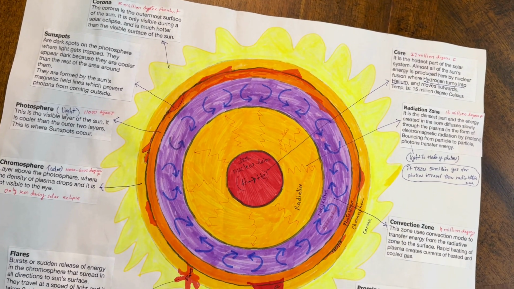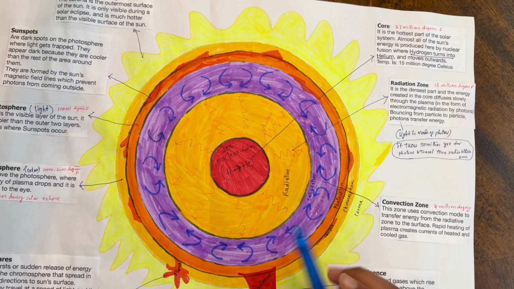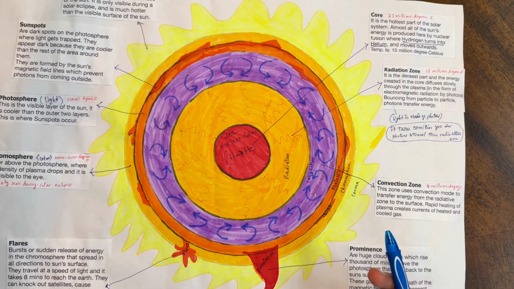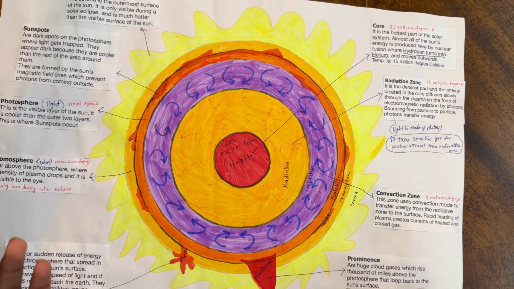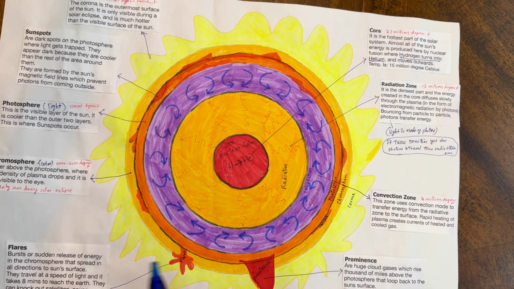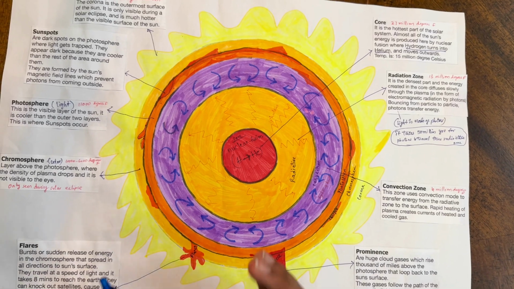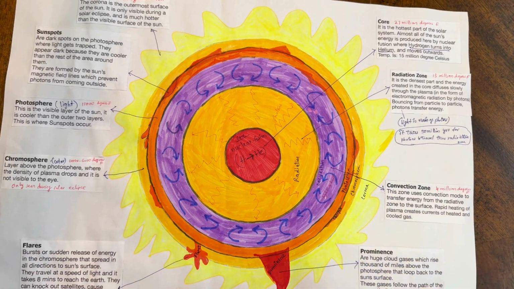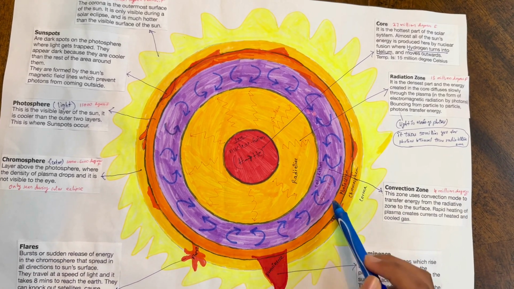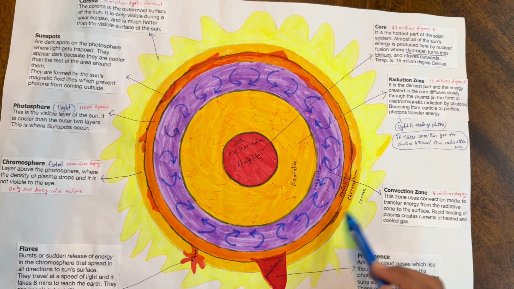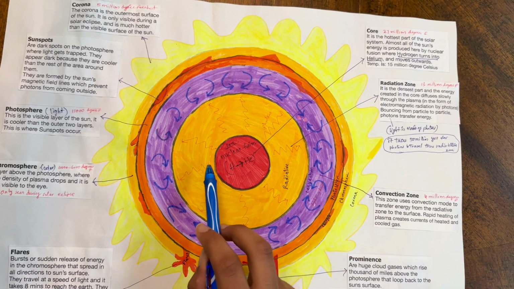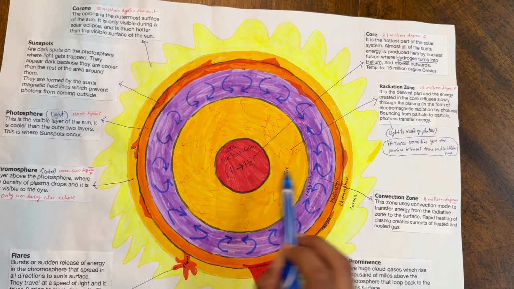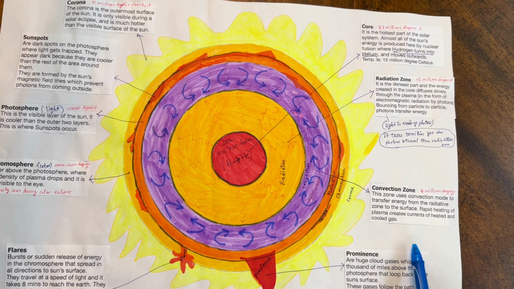This is called the convection zone, and it typically takes a few months or a couple of years for the photons to travel through it. Also, the photons are transferred from light energy to heat energy. This heat energy goes through the convection process until eventually it enters the photosphere. So now that we're done with the entire inner layers of the sun, we're moving on to the start of the outer layers of the sun.